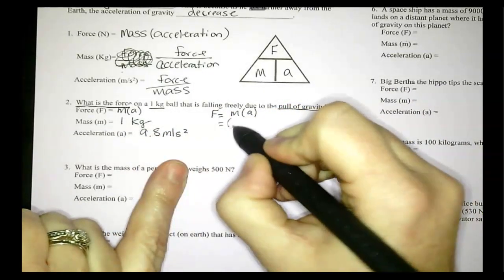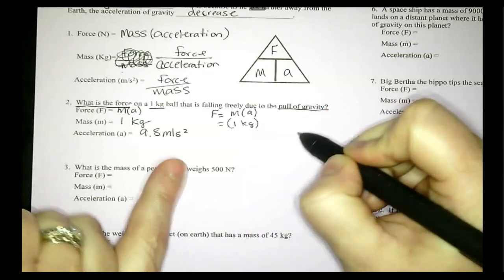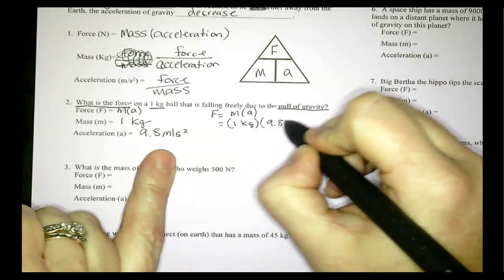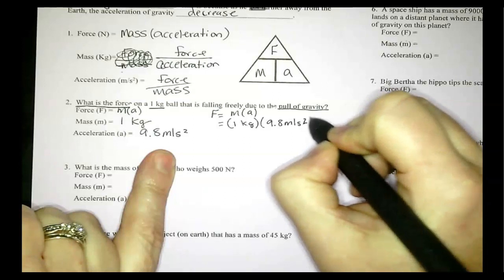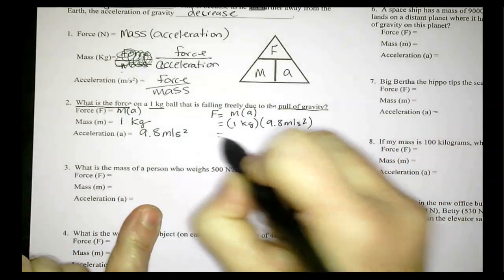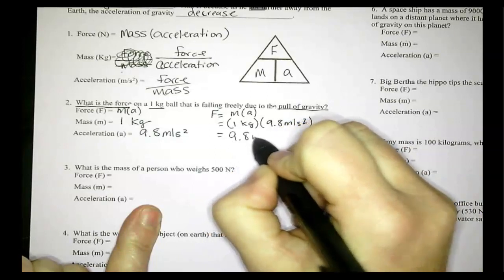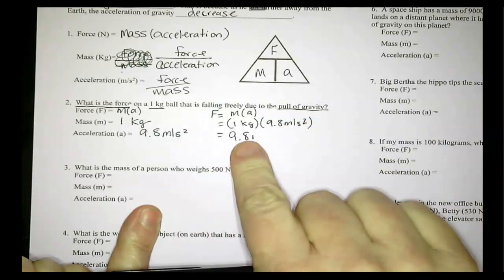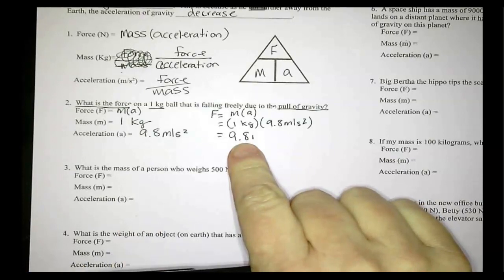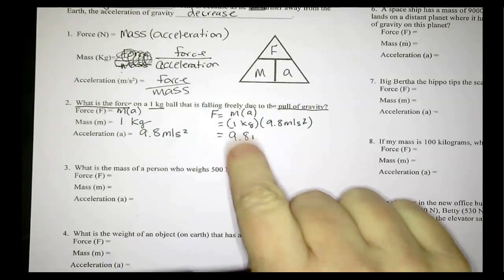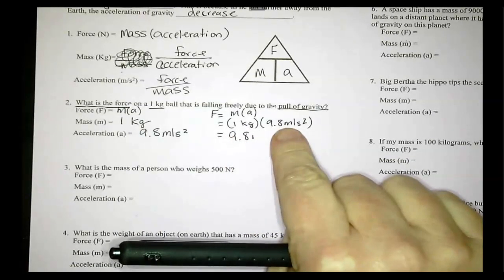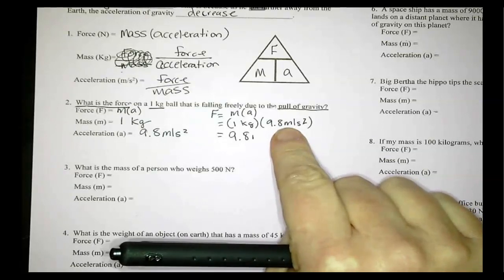So I'm going to plug my numbers in. Mass is 1 kilogram. And acceleration is 9.8 meters per second squared. And when I do that math, 1 times 9.8 is 9.8. That is not a correct answer because I don't currently have any units on it. If this were 1x times 9.8y in your math class and you wrote 9.8 and left it at that, you'd get the answer wrong.